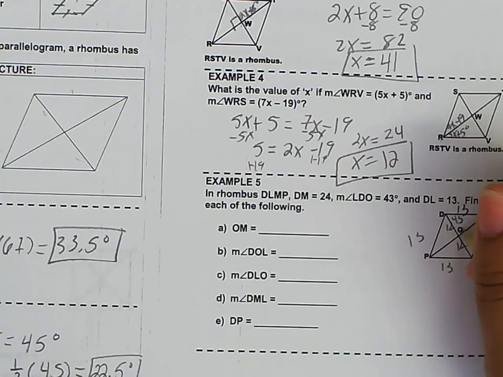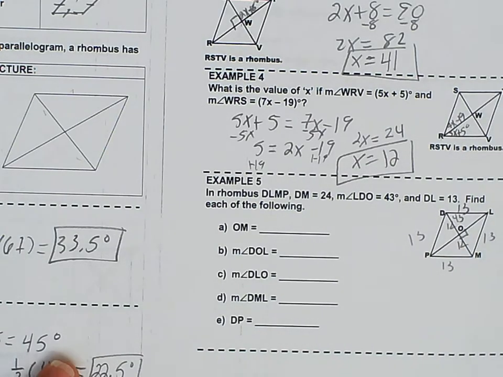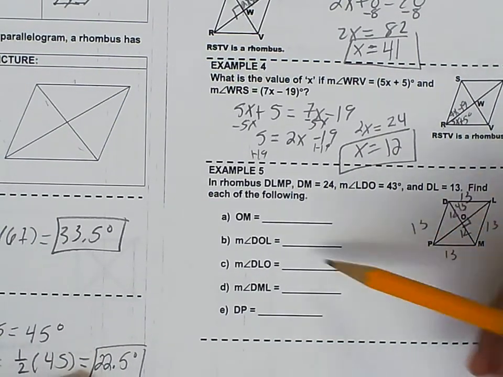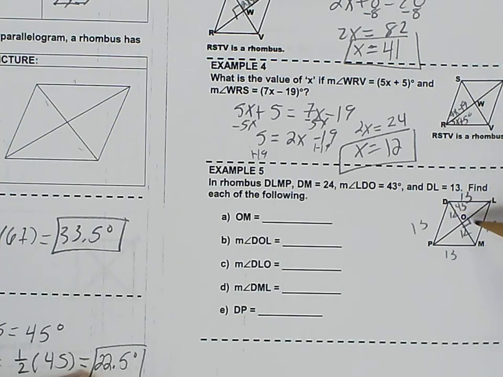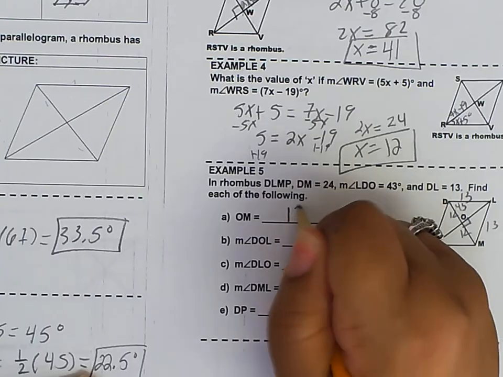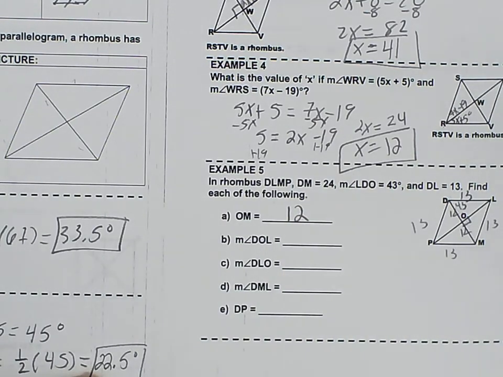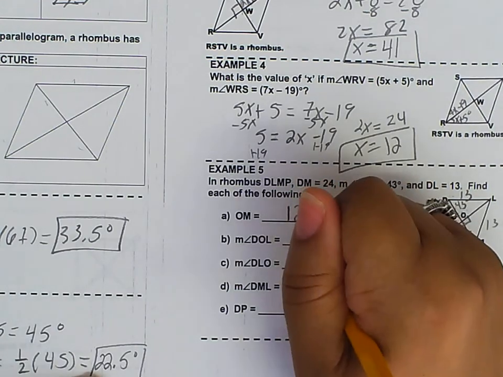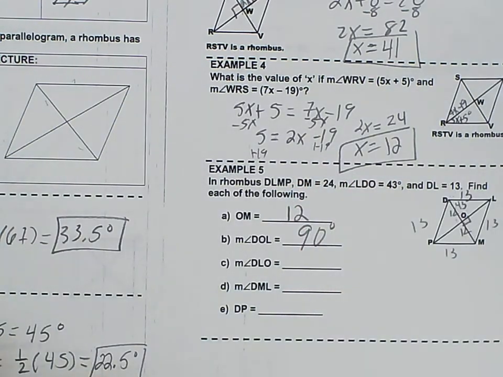And we already know that this has to be 90 down here. So let's see if we can fill some of this in. OM, I already said this full length was 24, and I already split it in half, so OM is just 12. Angle of DOL, well, we already know that all these are 90, so that's 90. Okay. Angle of DLO.